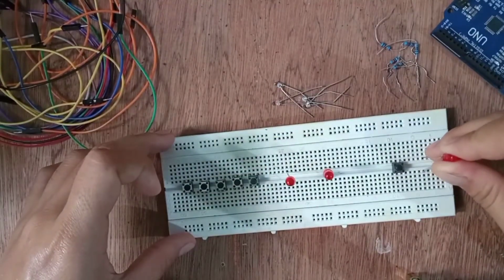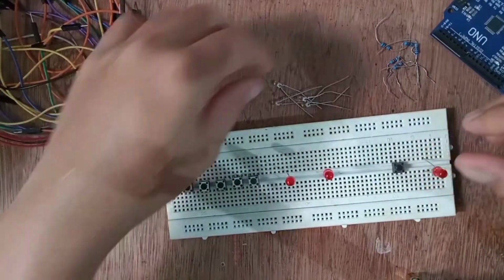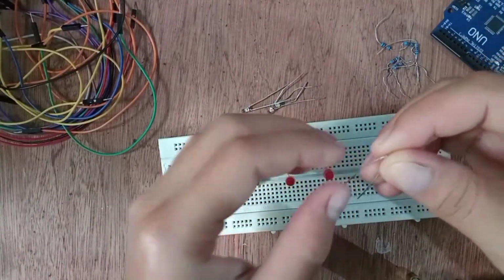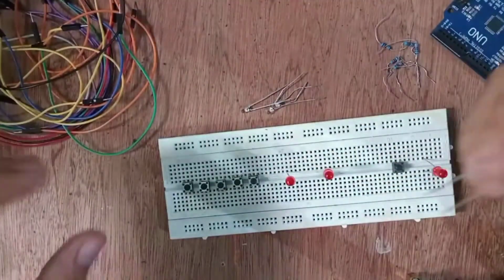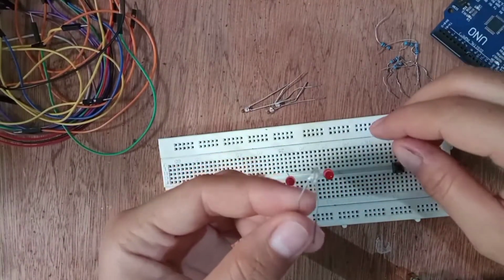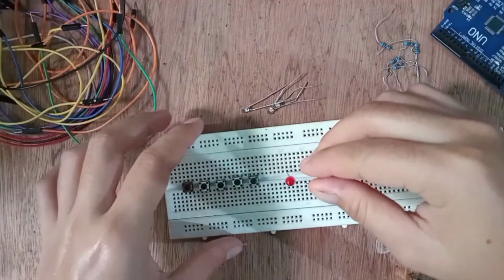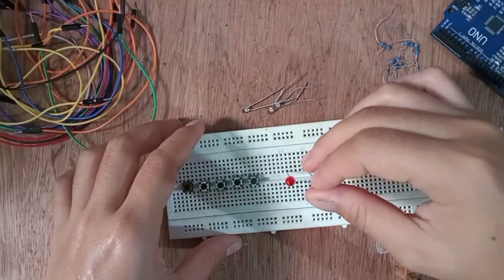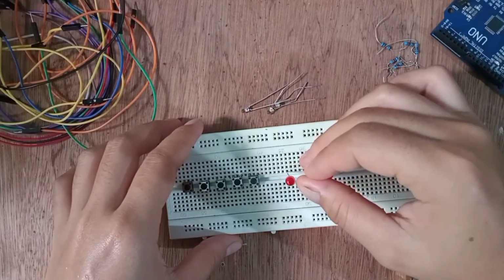Our next LED will be our orange LED, and we're going to put it in a parallel connection to our breadboard. Make sure you put your positive and negative connections correctly.